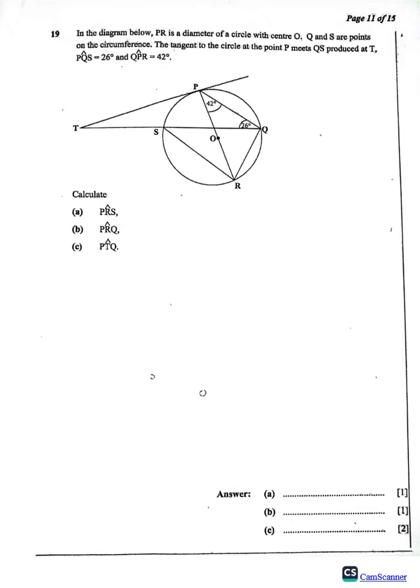Now let's move on to question 19. In the diagram below, PR is the diameter of a circle with center O. Q and S are points on the circumference. The tangent to the circle at the point P meets QS produced at T. Angle PQR is equal to 26 and QPR is equal to 42 degrees.